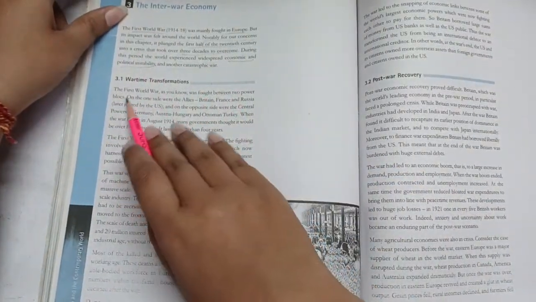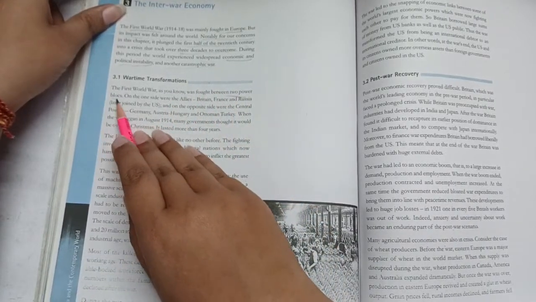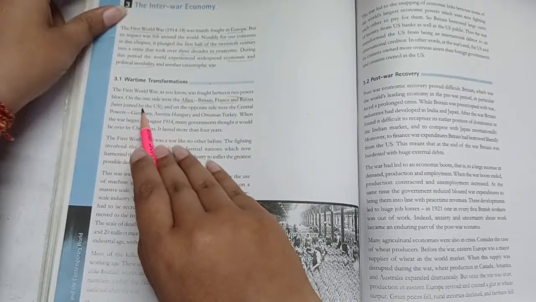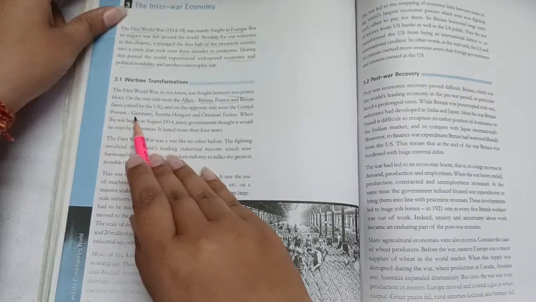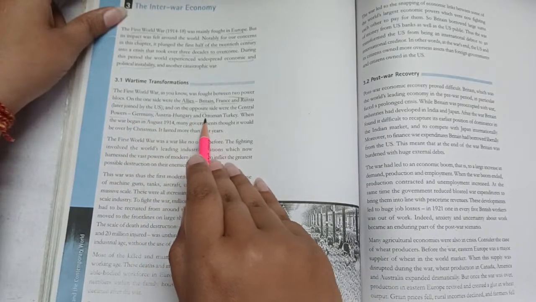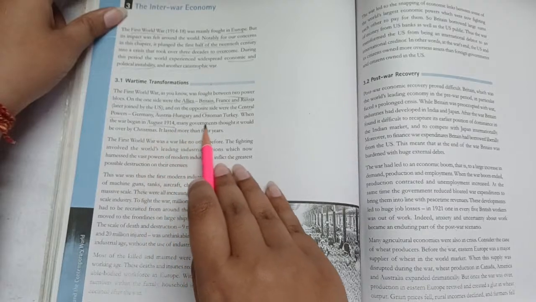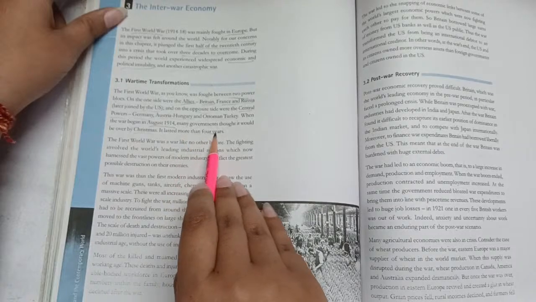Wartime transformation. The First World War, as you know, was fought between two power blocs. On the one side were the Allies, Britain, France, and Russia, later joined by the US, and on the opposite side were the Central Powers, Germany, Austria-Hungary, and Ottoman Turkey. When the war began in August 1914, many governments thought it would be over by Christmas. It lasted more than 4 years.